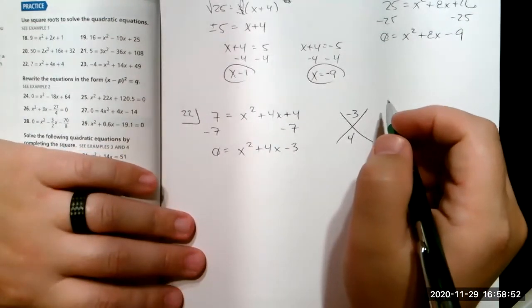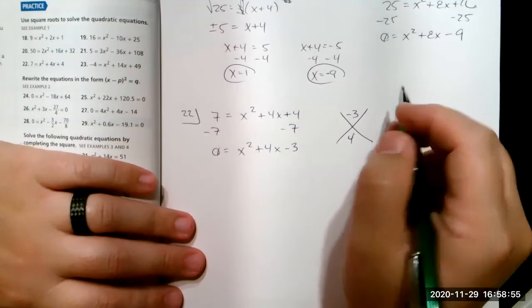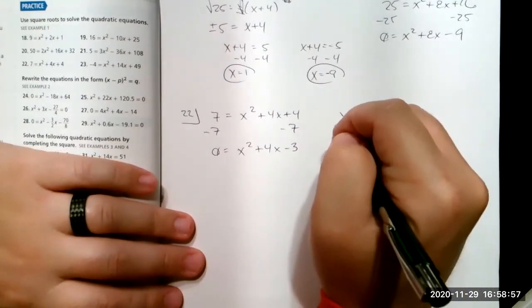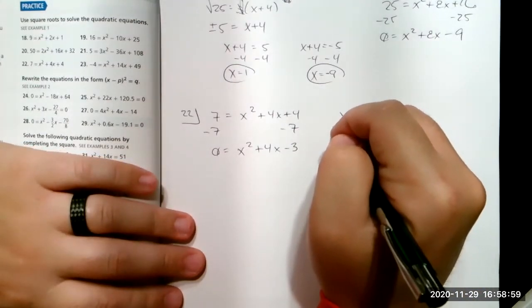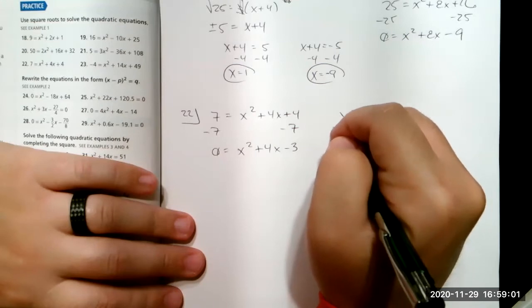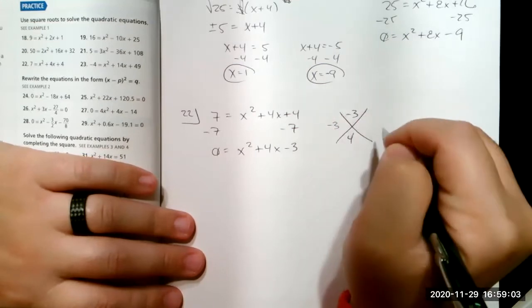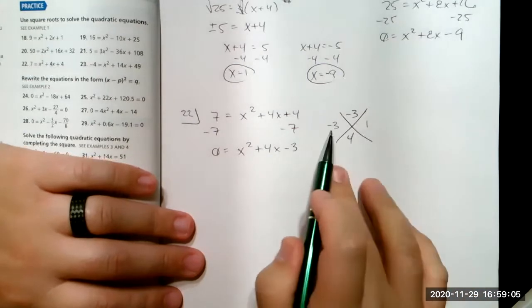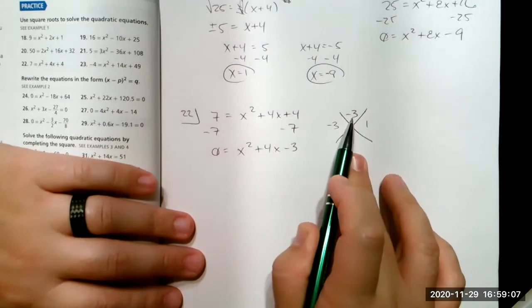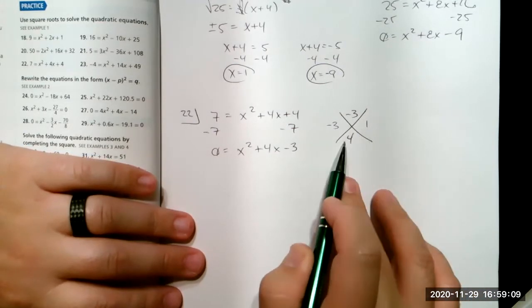What is that going to be? If they multiply to -3, I could use... I don't think I'm going to be able to come up with anything. The only thing I can use are 3 and 1. -3 times 1 is -3, but -3 plus 1 is -2.